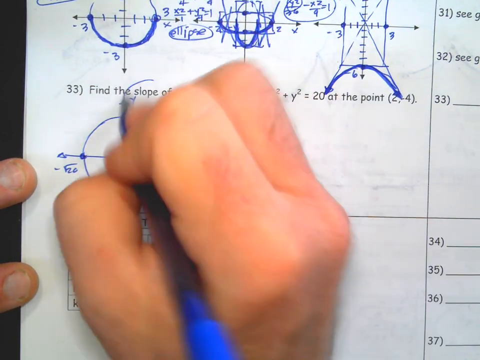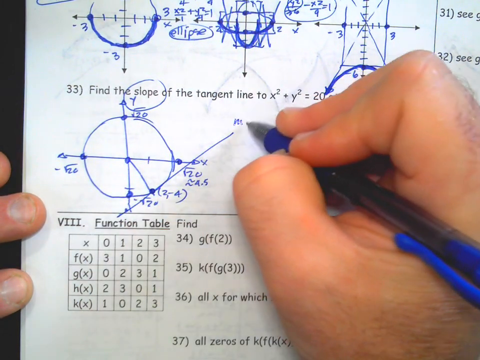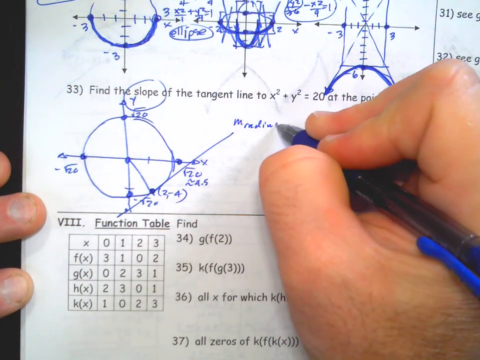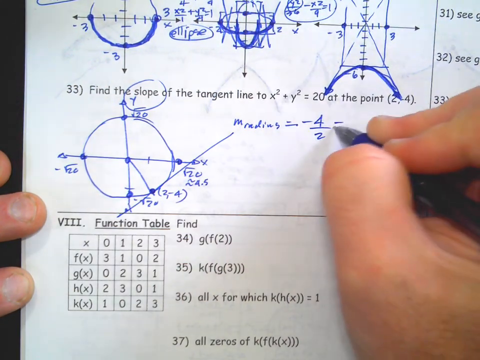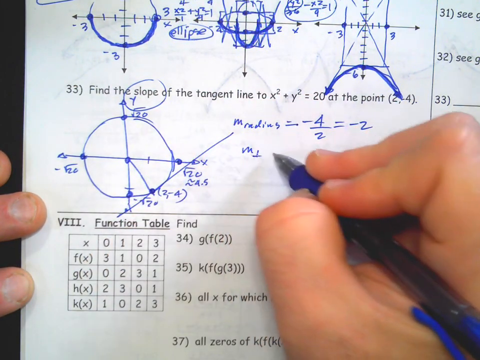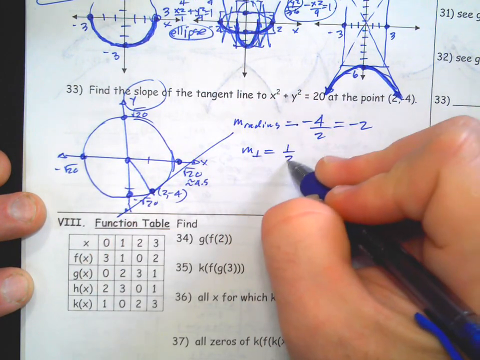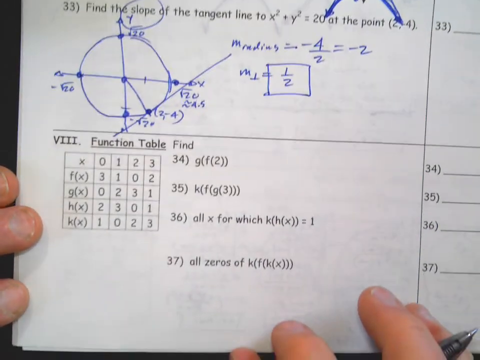We want just the slope of it. So we got to find the slope of the radius. The slope of the radius is down 4 over 2. It's -2. So the slope of the tangent line is perpendicular to that. It's going to be positive 1/2. There you go. And then we have function table problem.